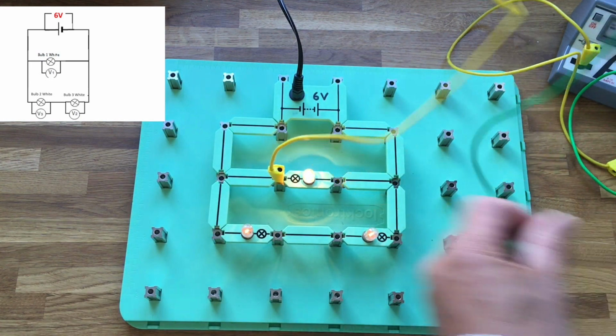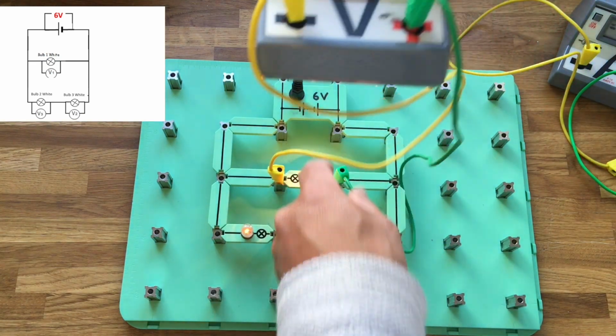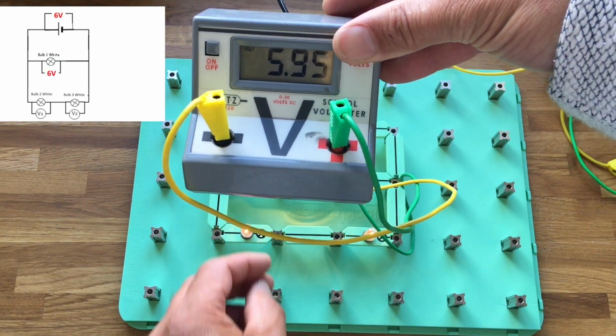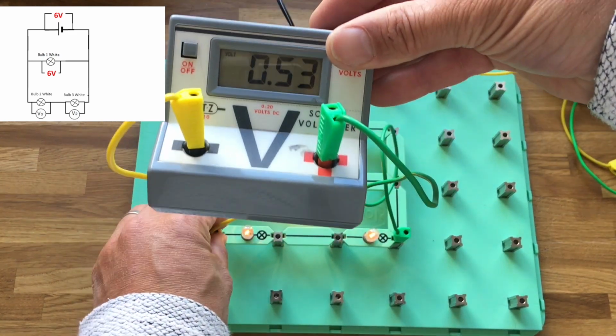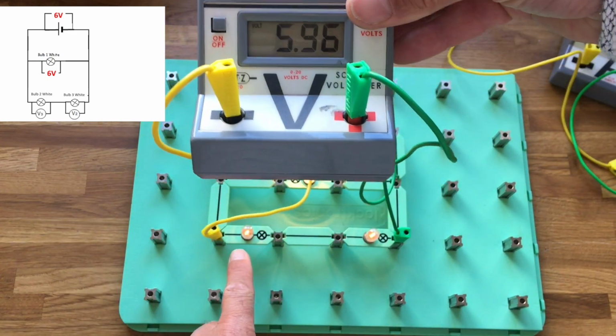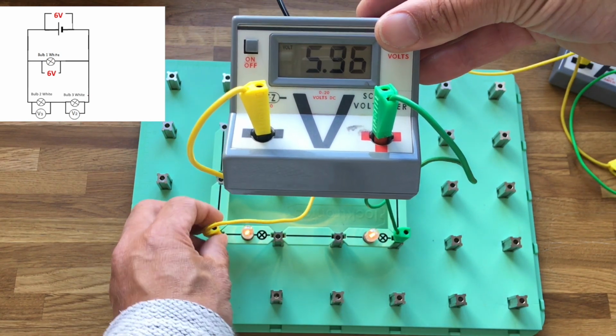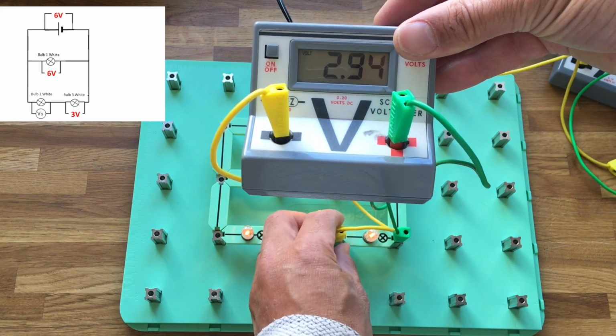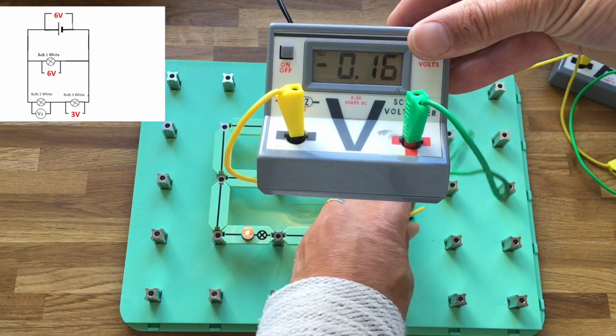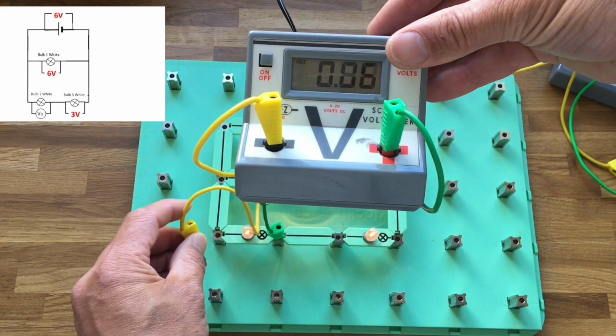Measuring the voltage across the first bulb, it still reads 5.95 volts, which is roughly 6 volts. If we now measure the voltage across both of the bottom bulbs, it still reads 5.96 volts, roughly 6 volts. But because those 2 bulbs at the bottom are in series, they share that 6 volts, so roughly 3 volts each.